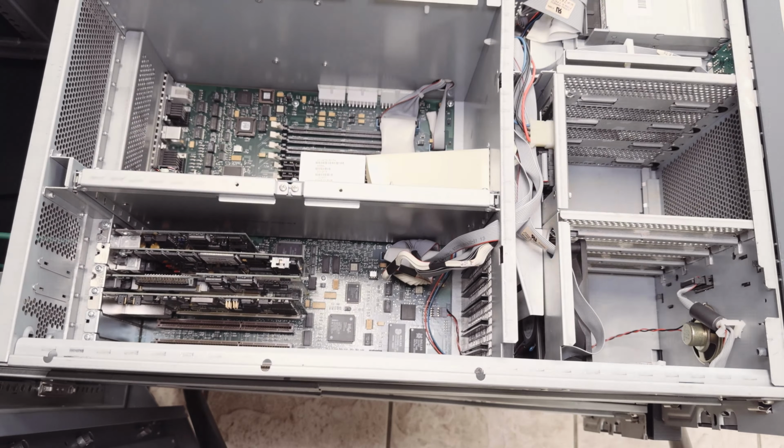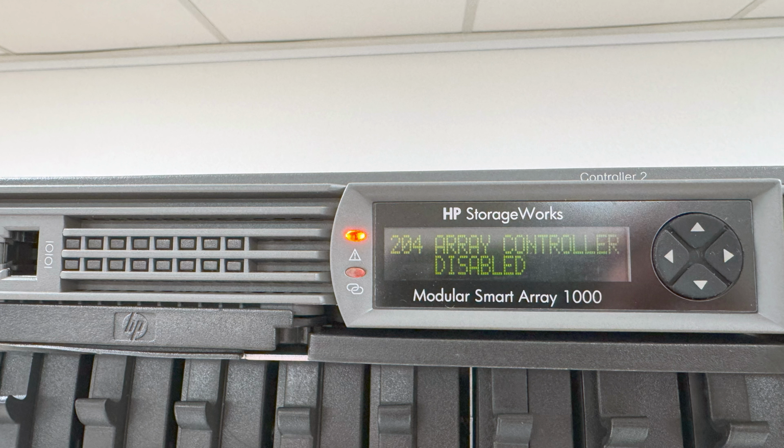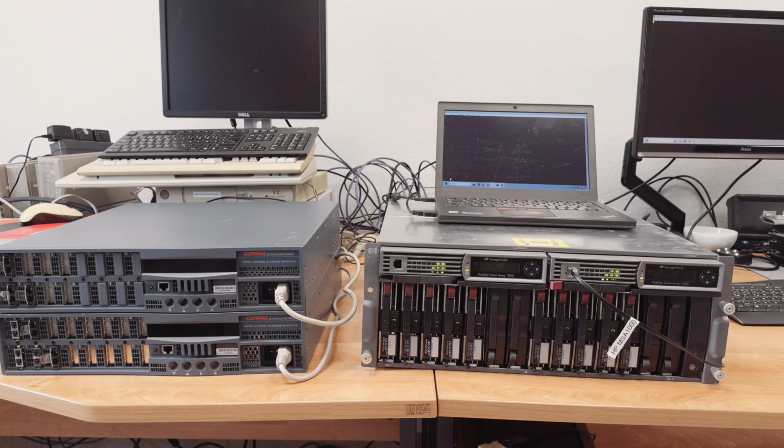At the beginning there was an issue with the cache size, because the left controller had only 128 megabyte of cache, and when there's a different cache size, one controller will be disabled. But I was able to get a new cache module with 256 megabyte of memory, and now both controllers are working. And I've installed 10 146.8 gigabyte SCSI hard drives in that array. You can see there are 5 on the left and 5 on the right.